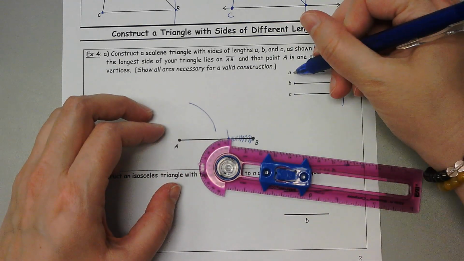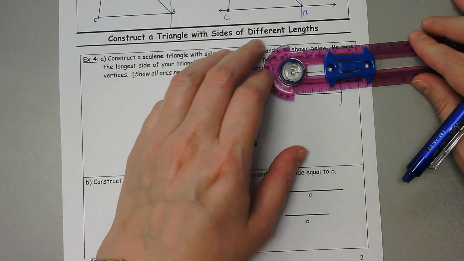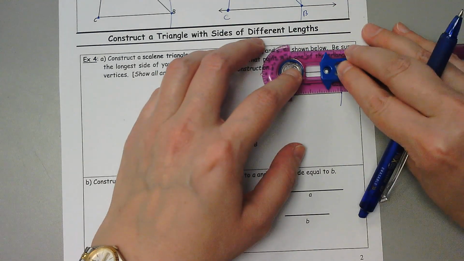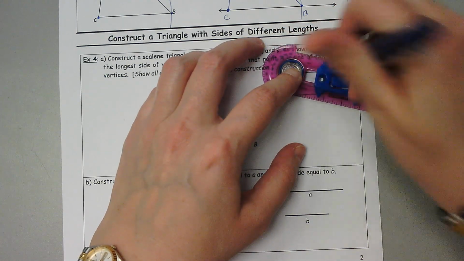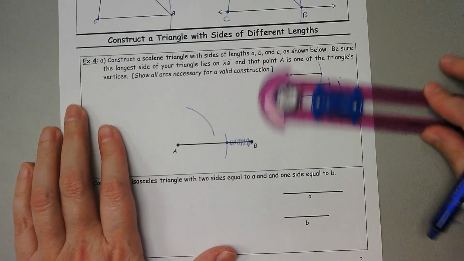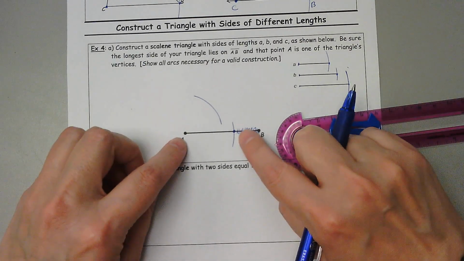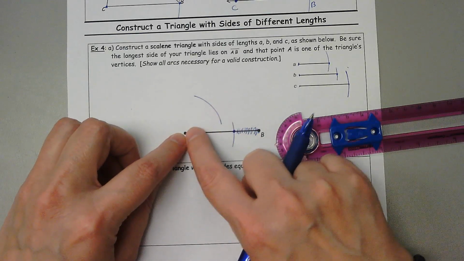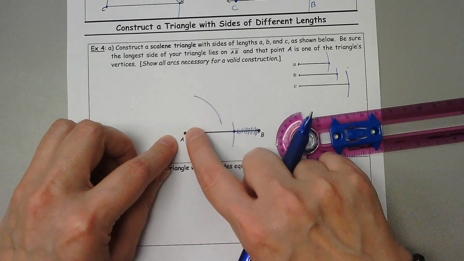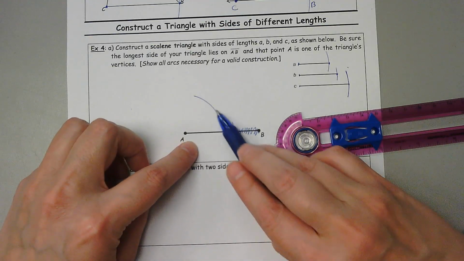And now I'm going to measure A. Measure from one end point to the other end point of A. Draw the little arc to show the evidence. I've measured A. And now I have to build my triangle. So remember, this is the base of the triangle. I just constructed a side coming from point A on the left. So now I need to construct a side coming from this end point on the right.